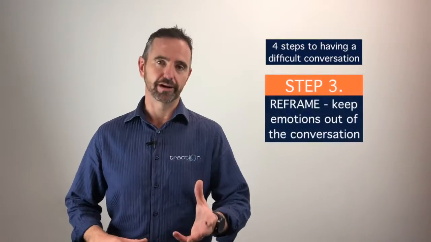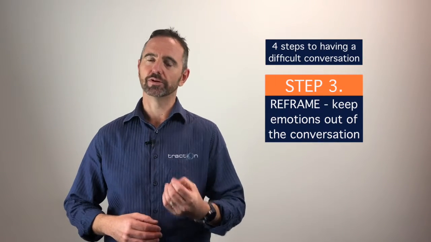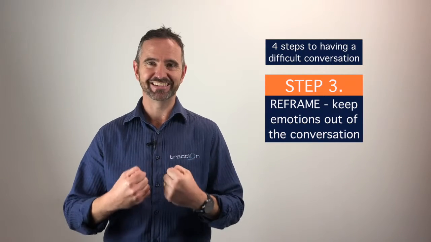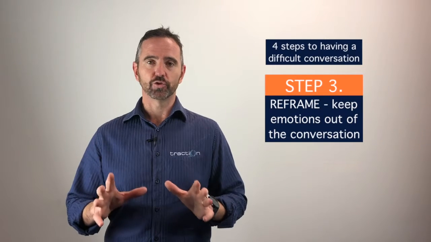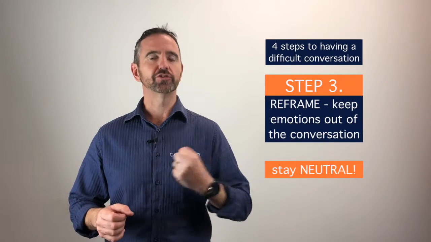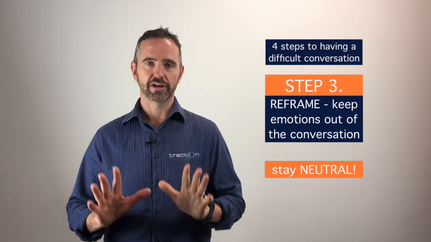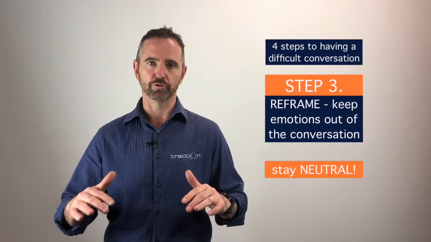Step three, reframe. So to keep the conversation on track, to make sure that it doesn't become emotional, because once emotions come into it, that's when things start to fire up, things start to get heated, and we perhaps say things that we shouldn't. We want to make sure that we stay neutral. So when that emotion does come into the conversation, we stop, pause, check in and say, let's take the emotion out of it. So we remain neutral.